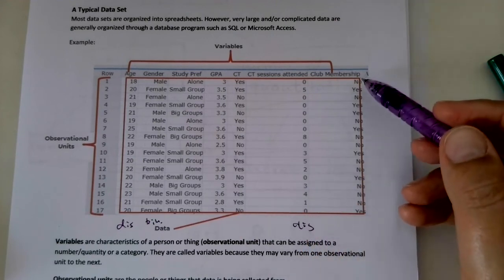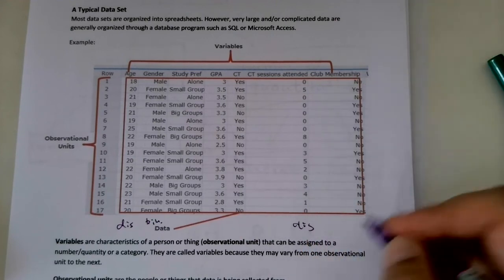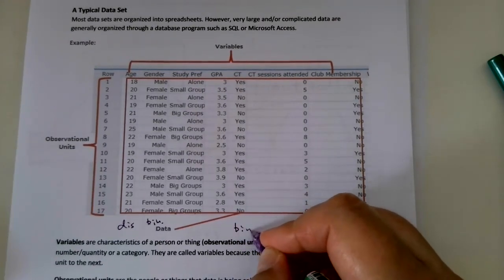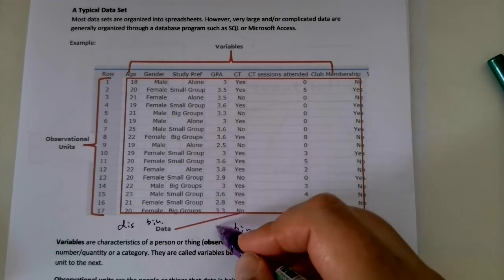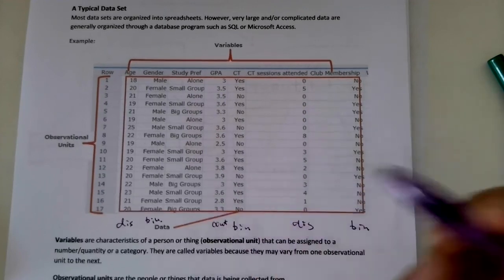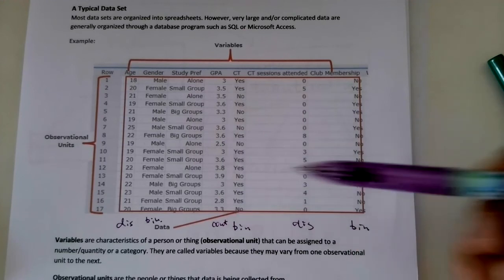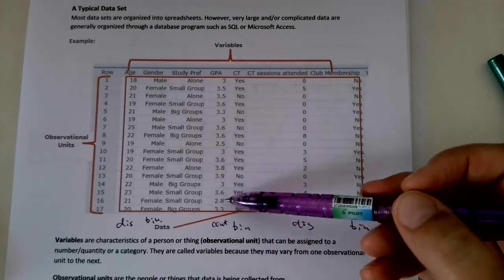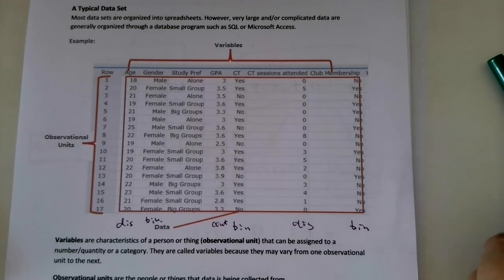And club membership, yes or no, this is binary. And continuous. Well, this is also actually arguable about the continuous, because it looks like everything is rounded to just one decimal. So we cannot have a value like 3.57.